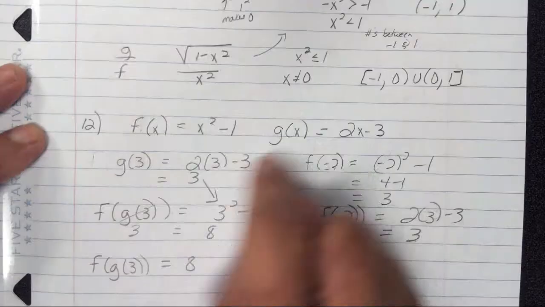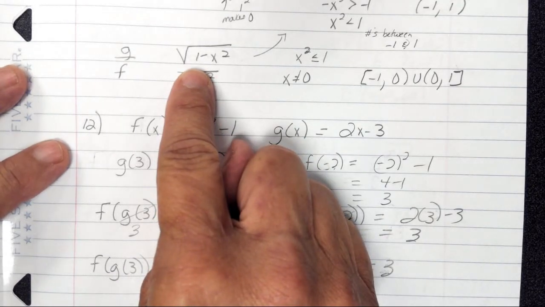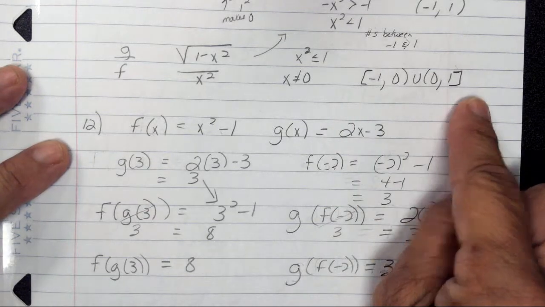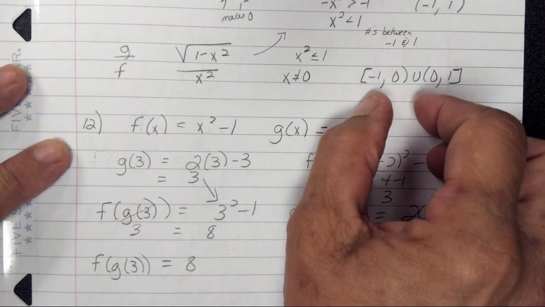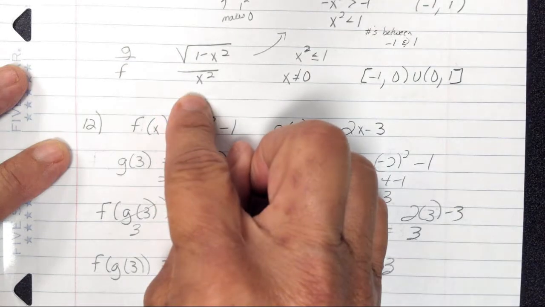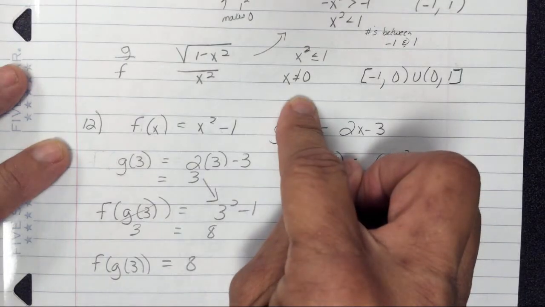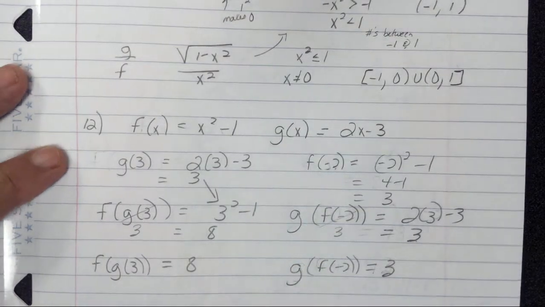Now, because it's on top, can it actually equal 0 this time? So that's why you have the negative 1 and the 1, and we've got to omit the 0 in the middle. So no 0 on the bottom, and this would go from negative 1 to 1 without being able to equal 0. Okay? All right.